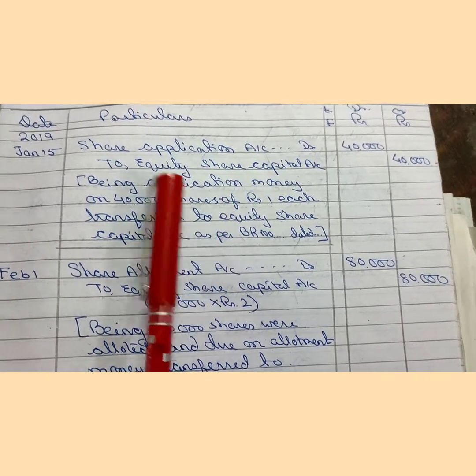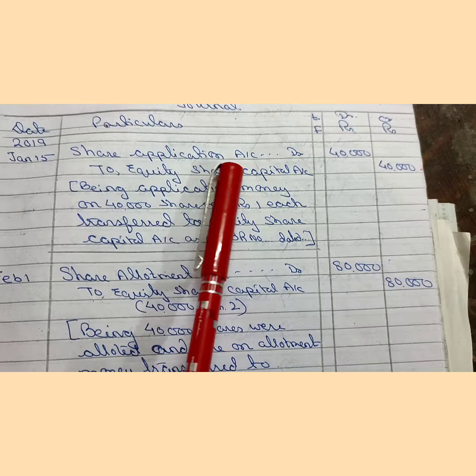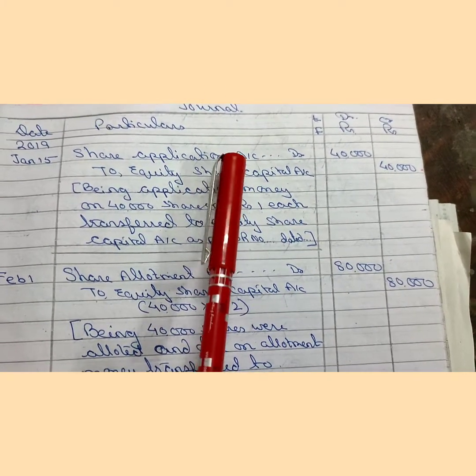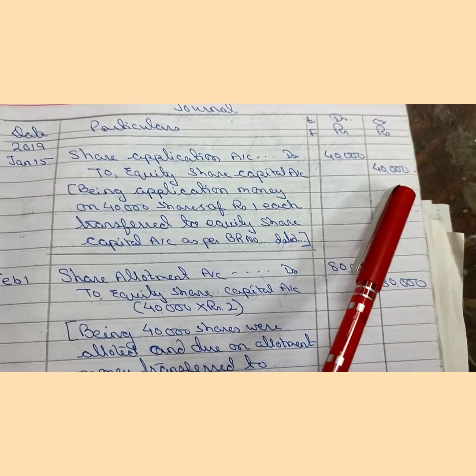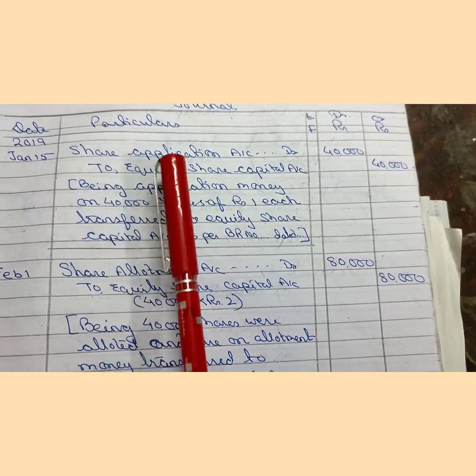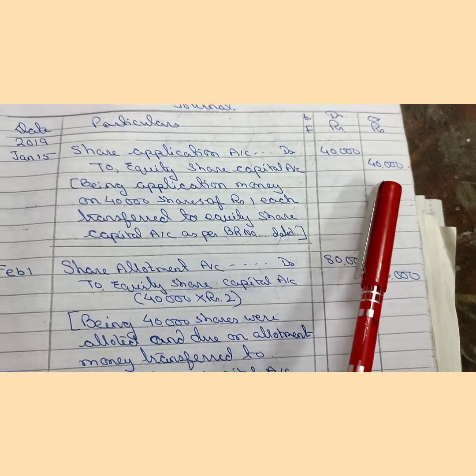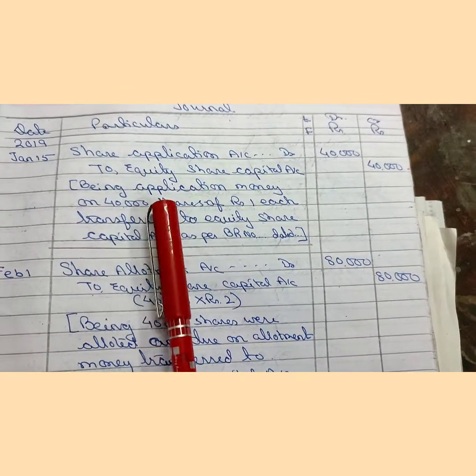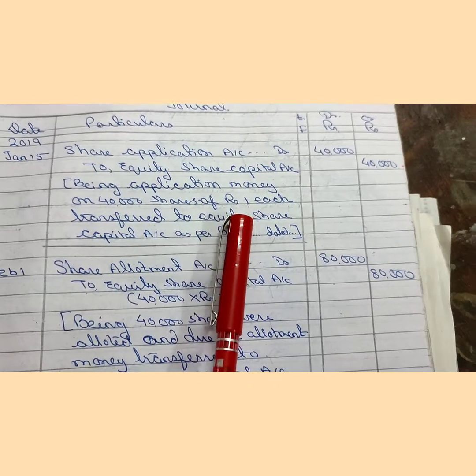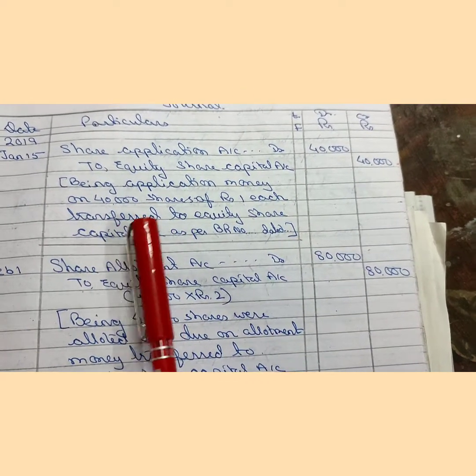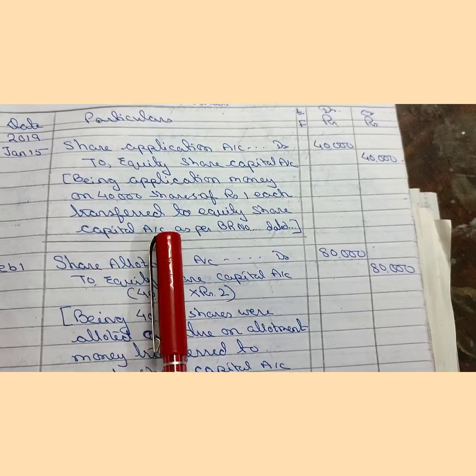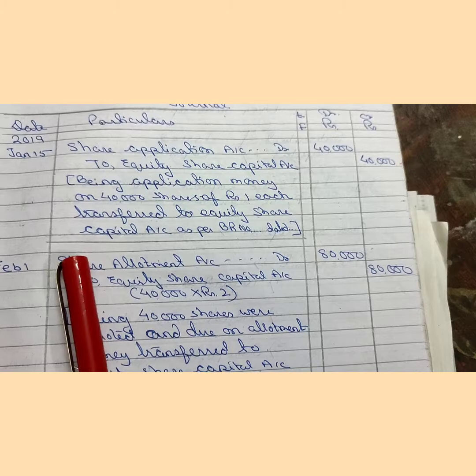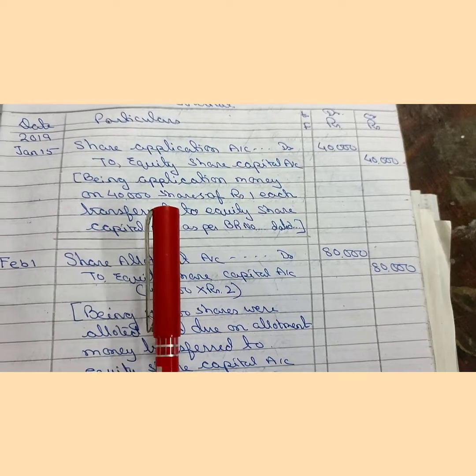What is the transfer entry? The transfer entry is share application account debit to equity share capital account. All the amount received in application is transferred to the capital account. What is the narration? Being application money on 40,000 shares of rupees 1 each transferred to equity share capital account as per board resolution number dated. Now the application part is complete.